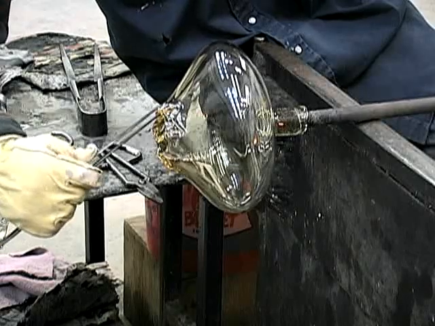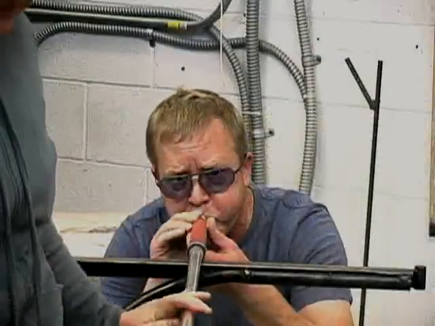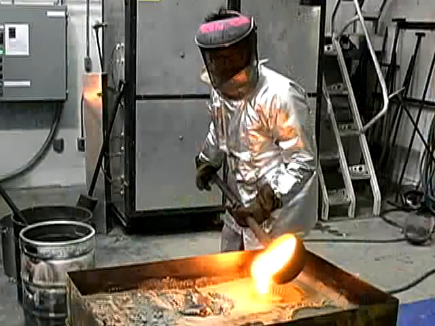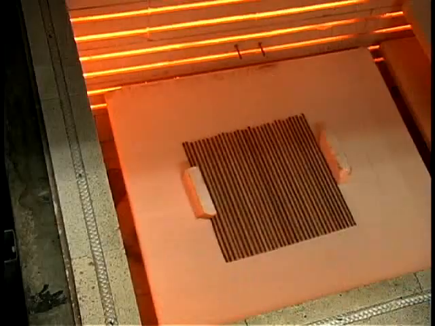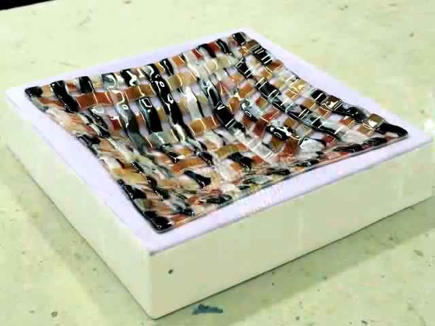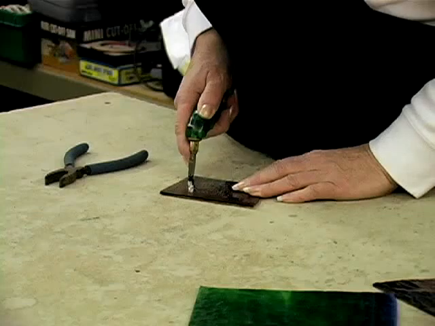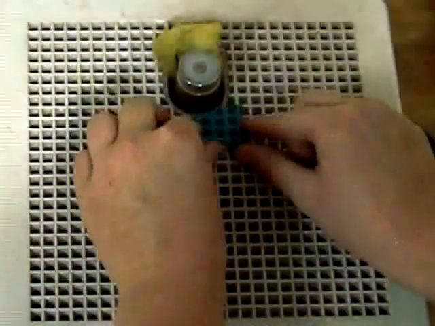Artists produce glass works using hot methods, which include blowing and casting, warm techniques such as fusing or slumping, and cold processes such as cutting, sandblasting, and grinding.